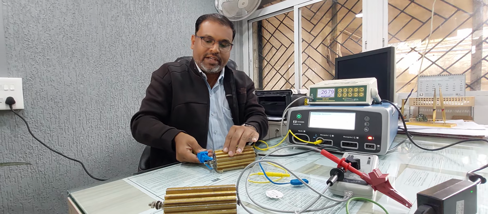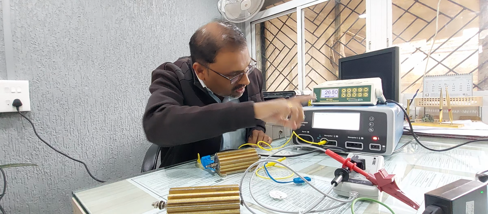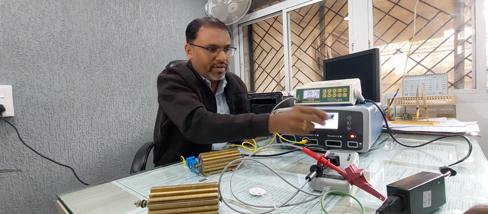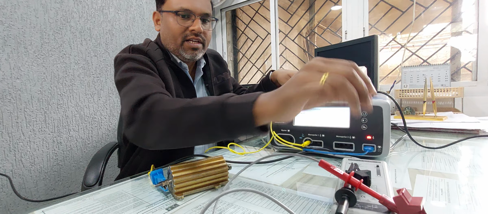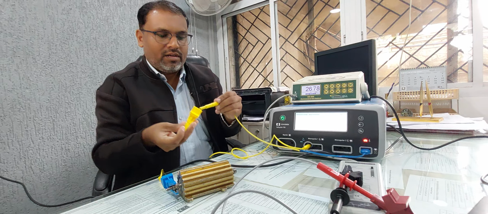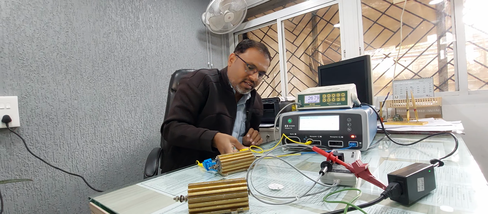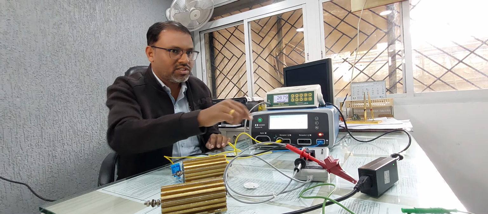I'm just going to connect it to another terminal here. Second thing, after that you have to connect it. It's a monopolar, that's why the patient plate is also very important. So you have to just connect it here, and another terminal you have to connect here. Okay, so in this way we have connected the 5k resistance to this.